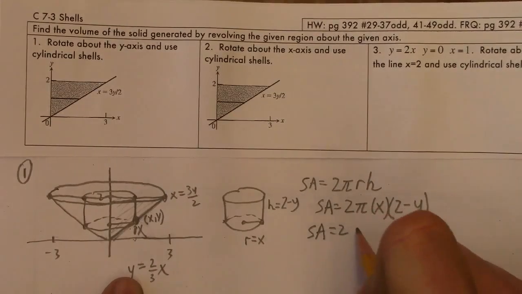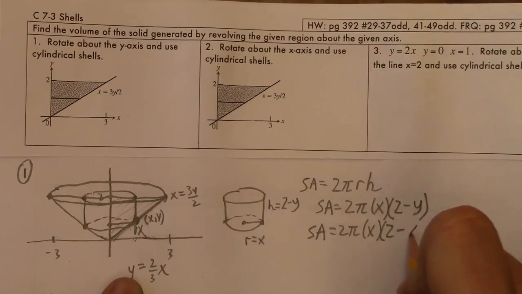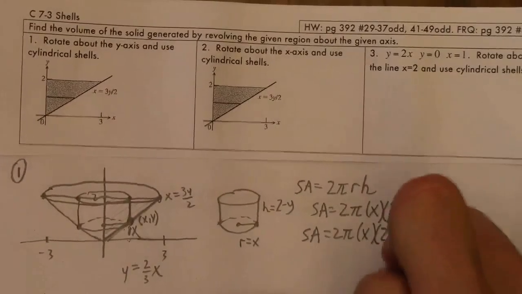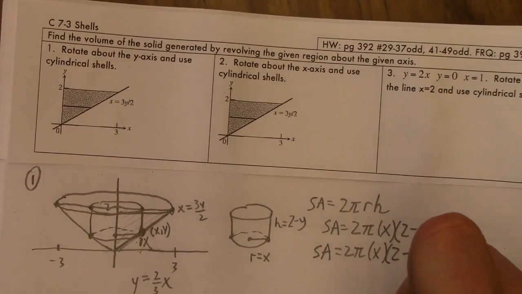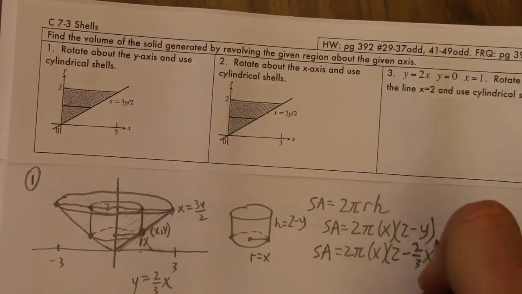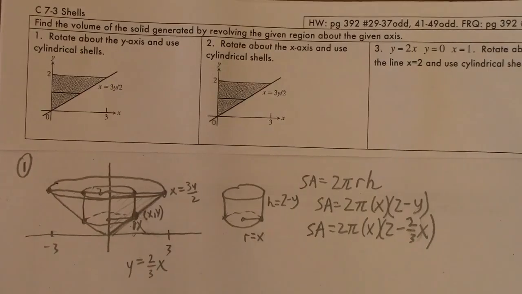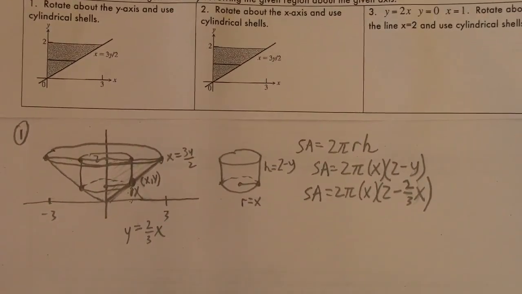So surface area equals 2 pi x minus 2 minus x. What the heck am I doing? Y is more complicated than just x. Y is 2/3 x. So there's our formula for the side surface area of a cylindrical shell. So really, the hard part's over.